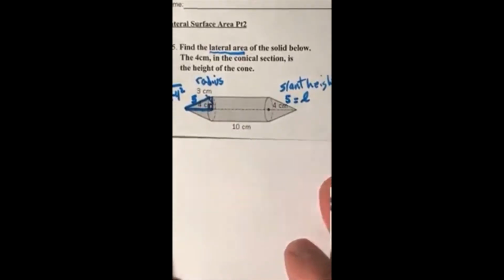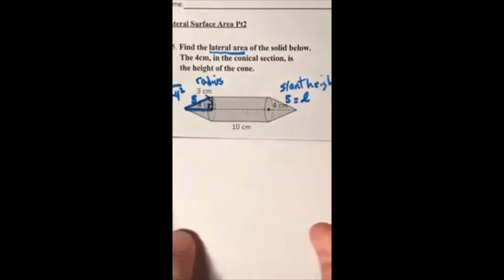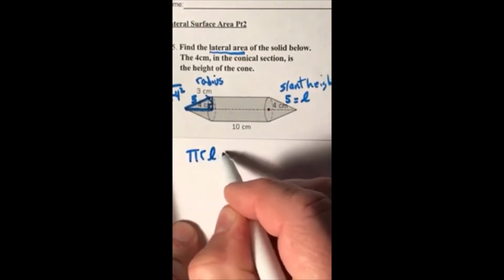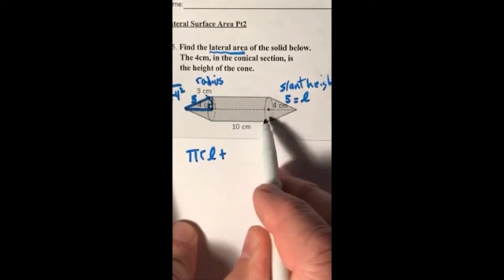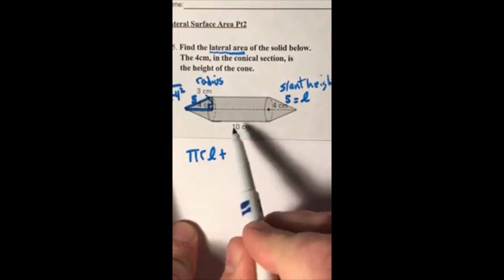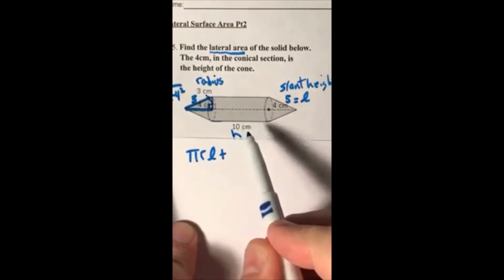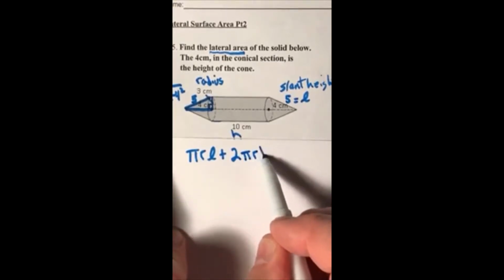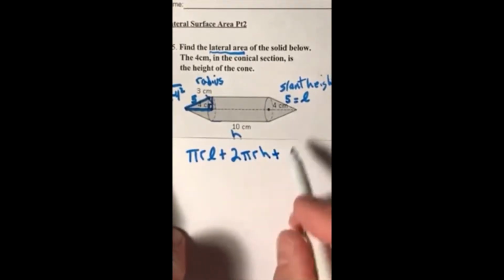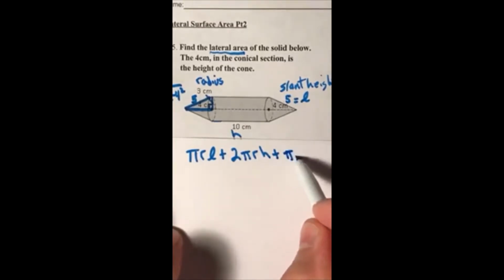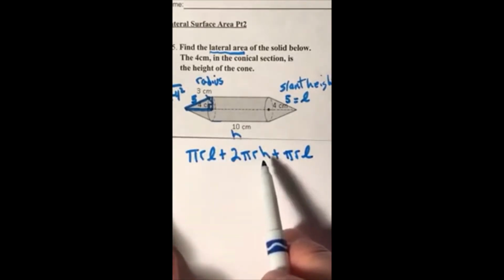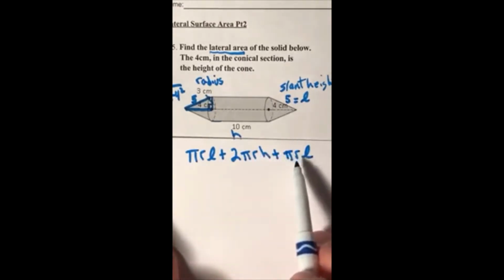I'm just going to drop right back down here and do pi RL plus the cylinder. The cylinder you should see is the height. Let's make a little h here for that. So 2 pi RH plus another cone, which is pi RL. Now we know every one of these variables.